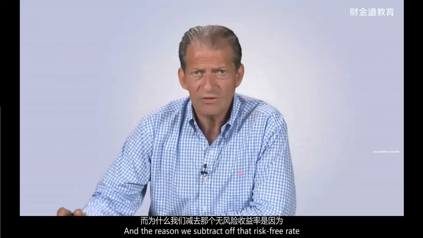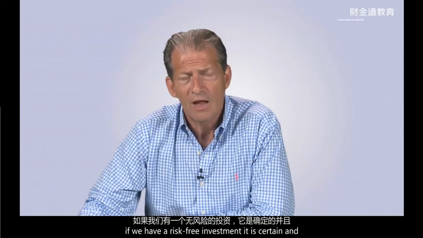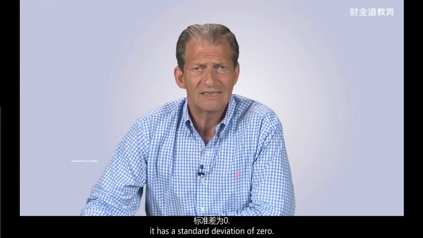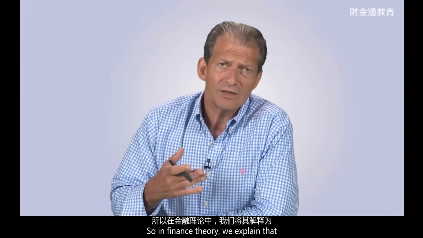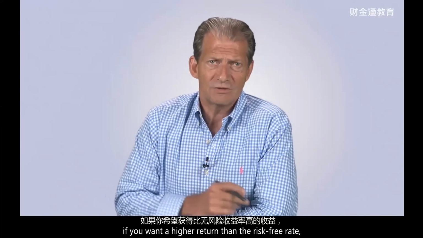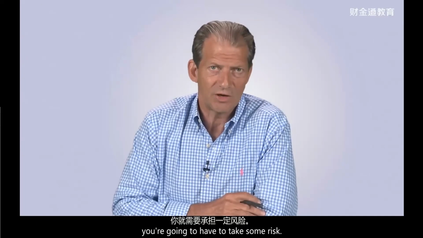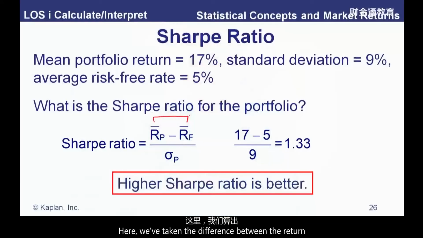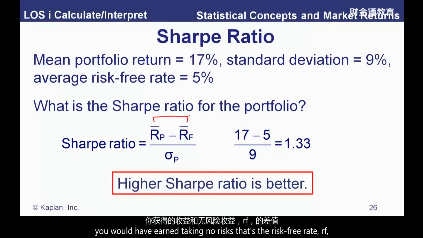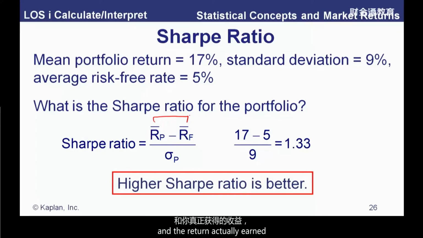variation. And the reason we subtract off that risk-free rate: if we have a risk-free investment, it is certain, and it has a standard deviation of 0. So, in finance theory, we explain that if you want a higher return than the risk-free rate, you're going to have to take some risk. Here, we've taken the difference between the return you would have earned taking no risk, that's the risk-free rate, RF, and the return actually earned, and divide that by the units of risk that you took on in order to get those returns. So our calculation here, 17 minus 5 over 9, gives us 1.33.